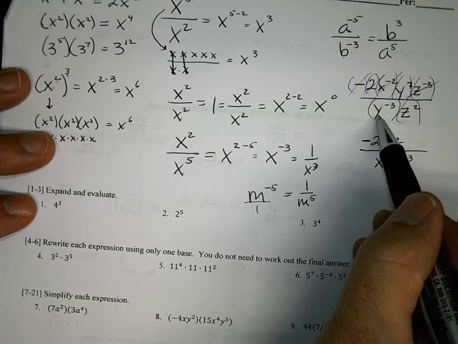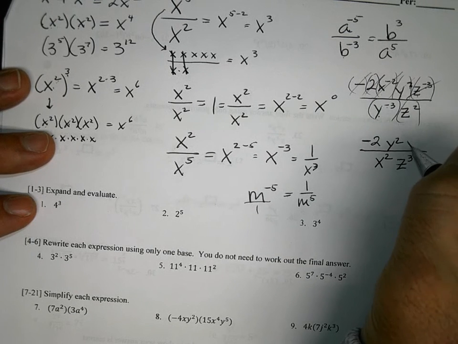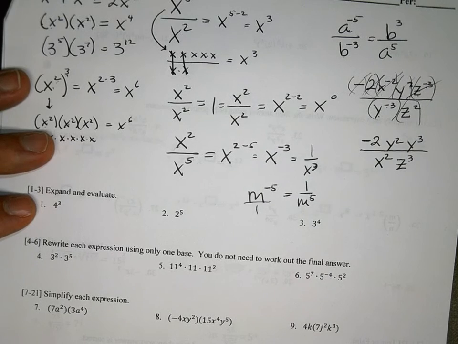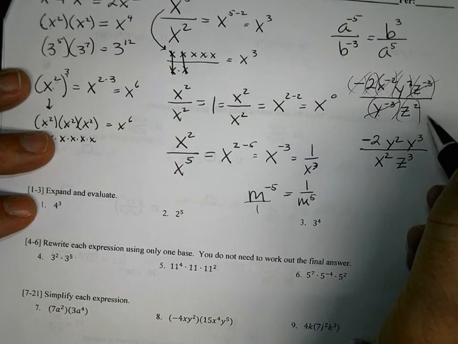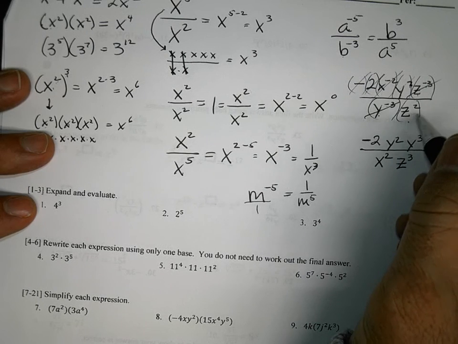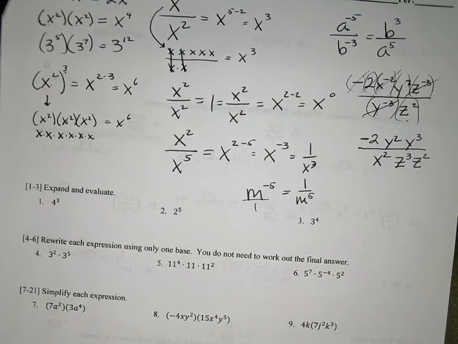Y to the negative 3. Negative exponent tells me if it's on bottom, move it to the top and make the exponent positive. Done with that. Z to the negative 2 power. That's a positive exponent, so I will leave it right where it is. So I moved everything. There aren't any more negative exponents.